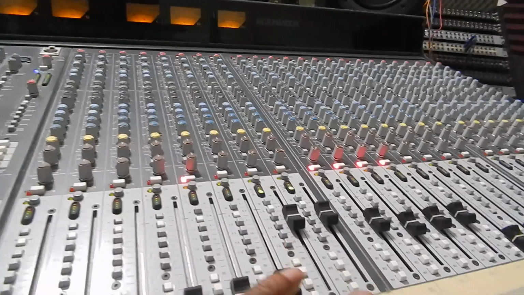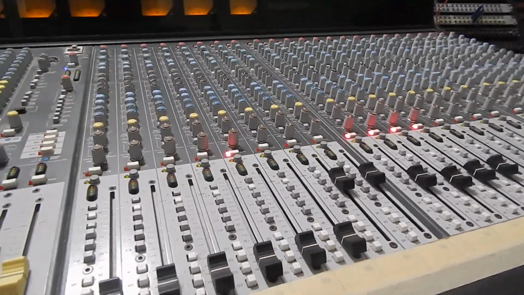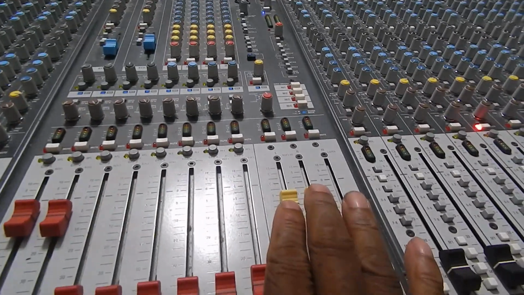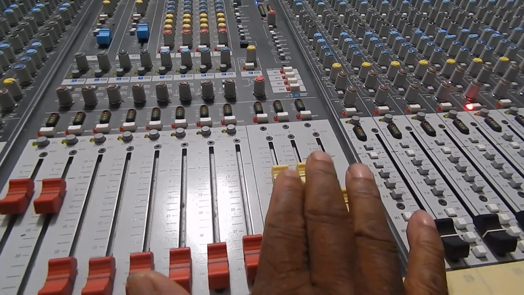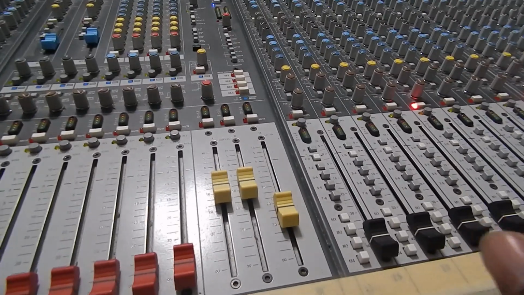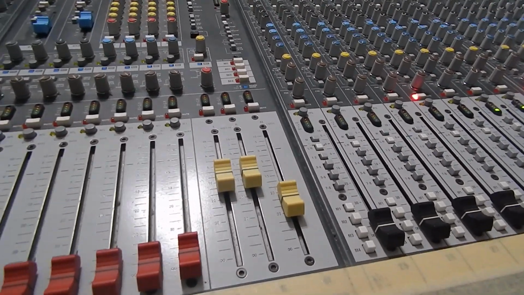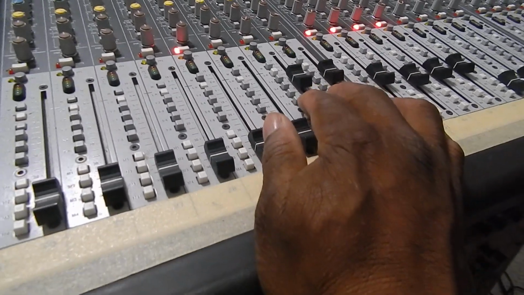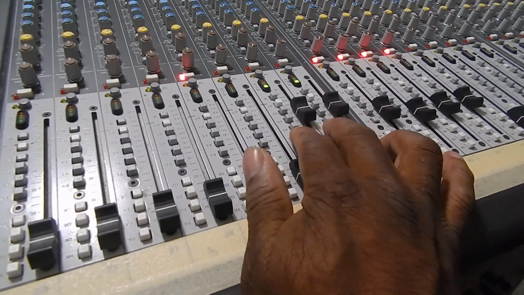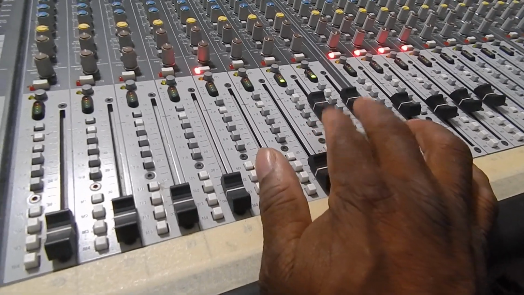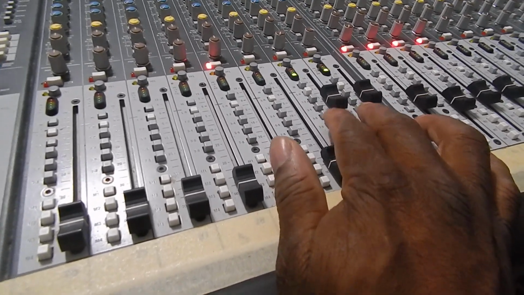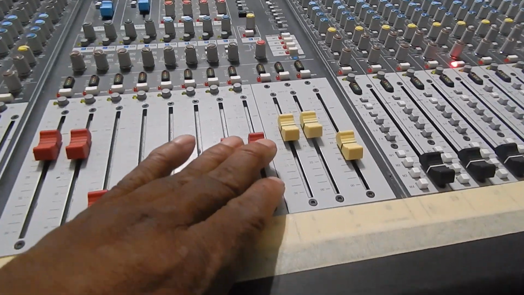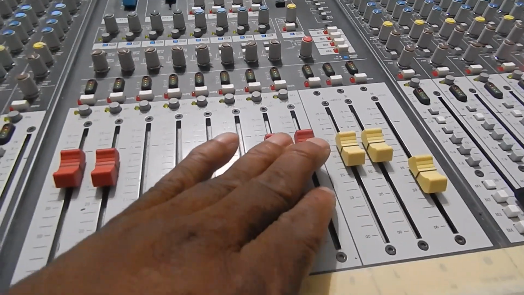And then from there, I need to assign it. Instead of assigning it to the master output, I'm going to assign it to a bus group. Let's say, for example, I'll assign it to bus groups 7 and 8. So now it's going to go to bus groups 7 and 8. All I've got to do now is bring bus groups 7 and 8 up.